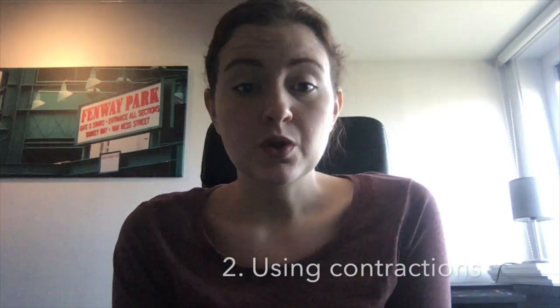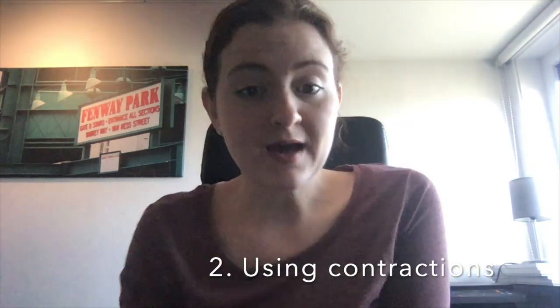Moving on, point 2 is using contractions. So saying I'm, with I apostrophe m, instead of I am. You wouldn't be saying that anyway because it would not be formal, but another example, don't should be do not. Won't should be will not. Wouldn't should be would not. So not contracting those two words together, that is considered informal. You should write both words out all the way.